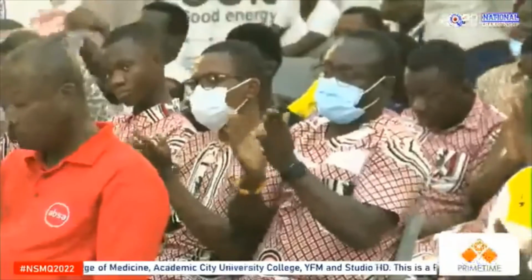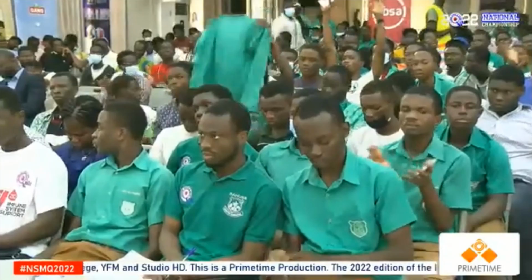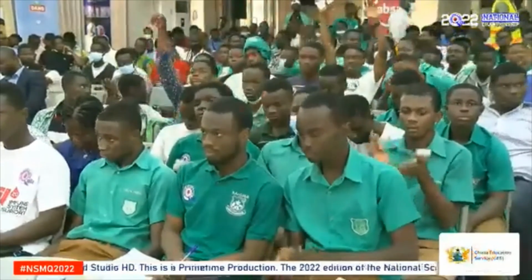On that note, we've come to the end of the first round. At the end of the first round, Tamale Senior High School has 16 points. St. Hubert's Seminary Senior High School has 18 points. Mfantsipim School has 26 points.